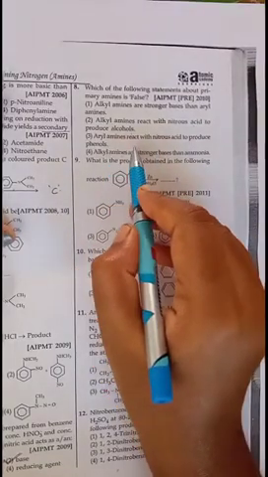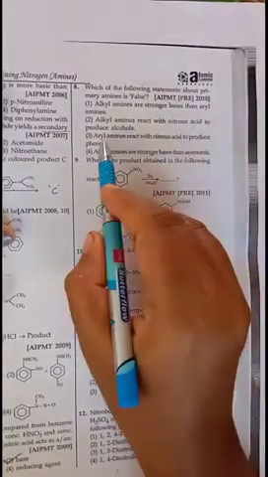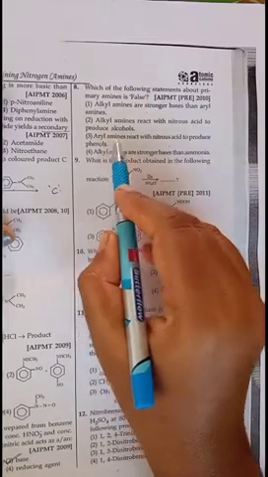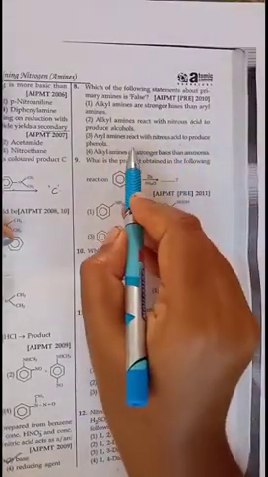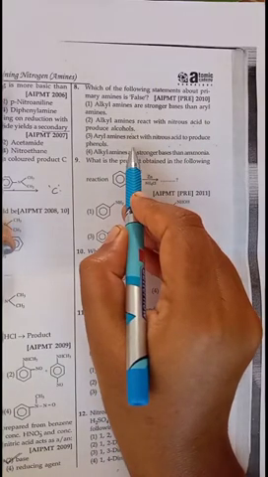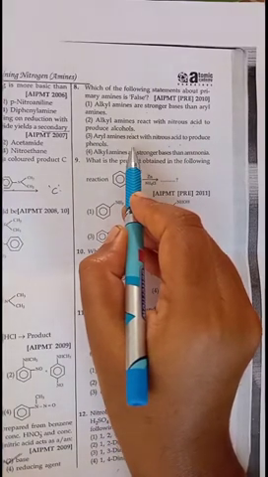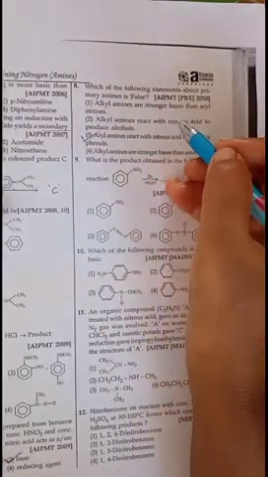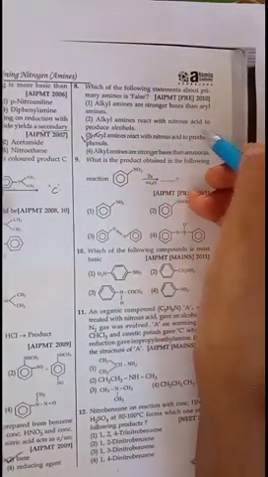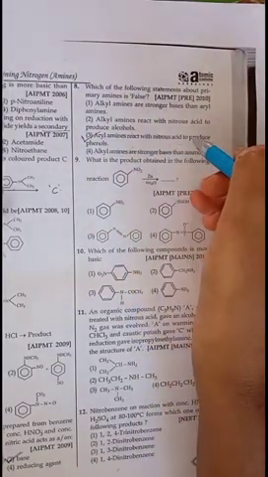Next one. Aryl amines react with nitrous acid to produce phenols. It's a wrong statement. Aryl amines on reaction with nitrous acid do not produce phenols, they can produce diazonium salts. So this is the false statement. Aryl amines do not produce phenols on reaction with nitrous acid.